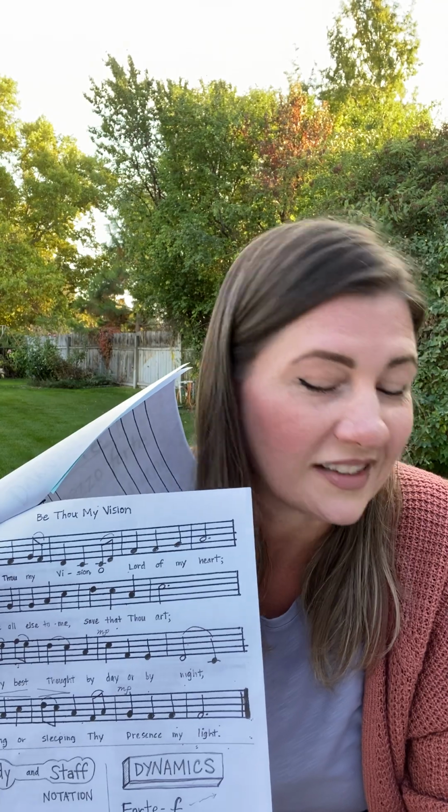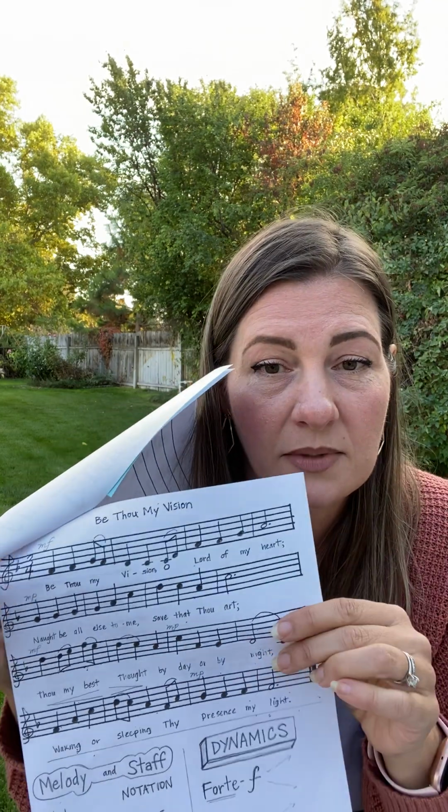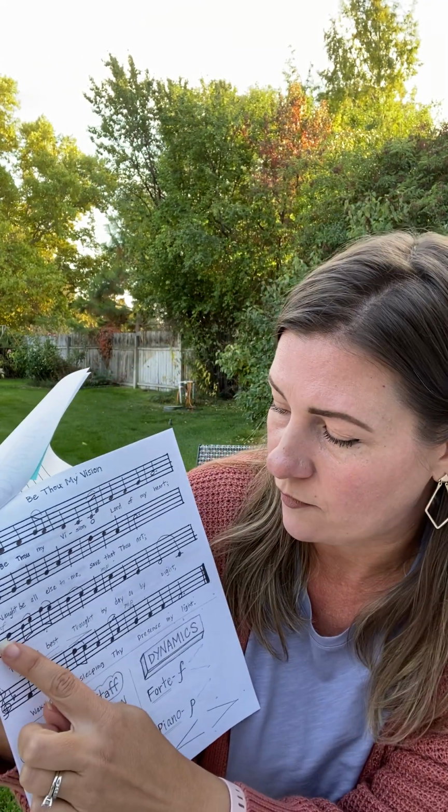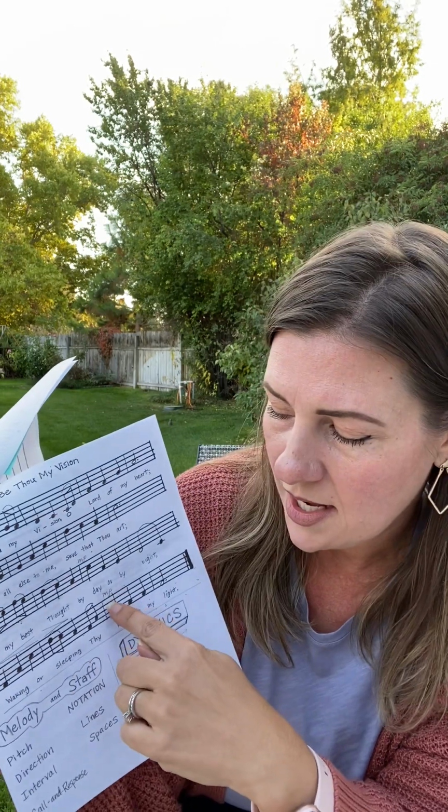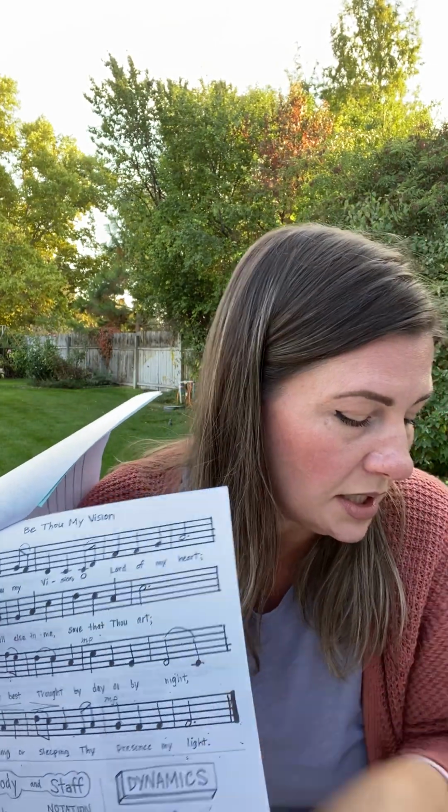They will see, if they look really close, that there are some dynamics written in here. It starts with mezzo forte. Next line is mezzo piano. Then we have mezzo forte again. So we're starting medium loud, medium soft, medium loud, and then we have those fun crescendo, decrescendo. And we're ending mezzo piano, okay? So medium soft.